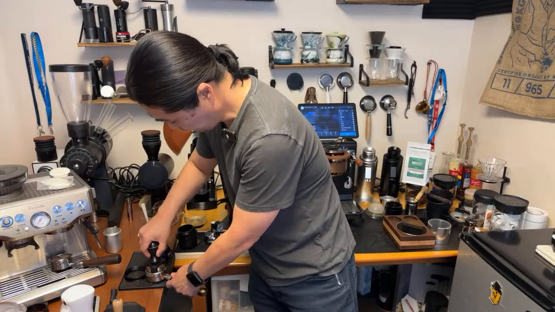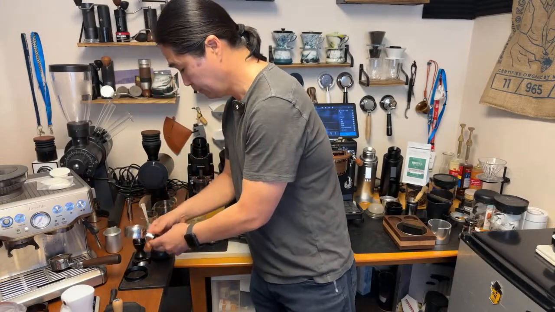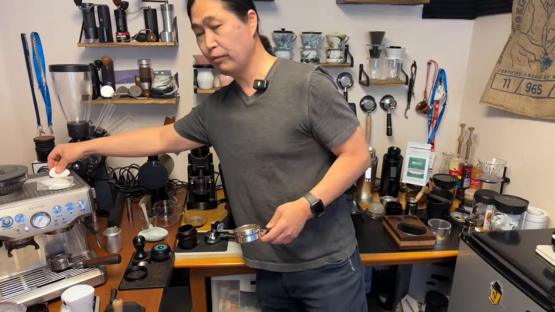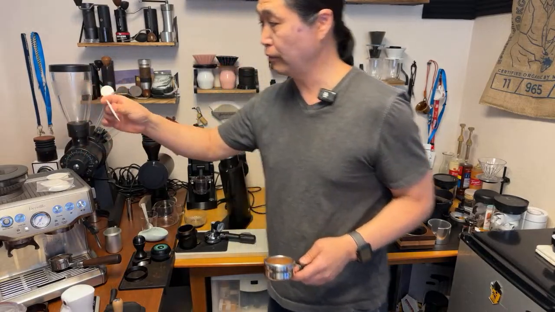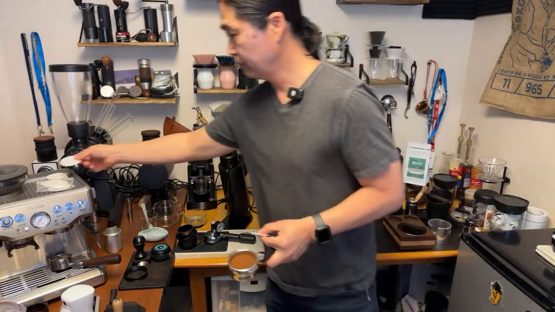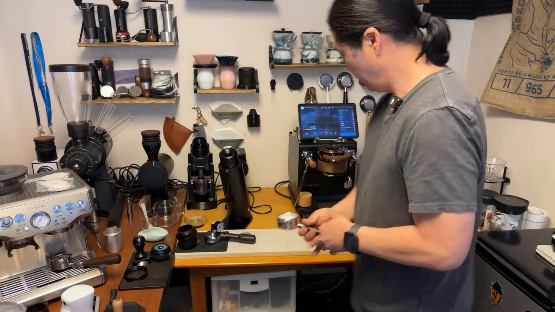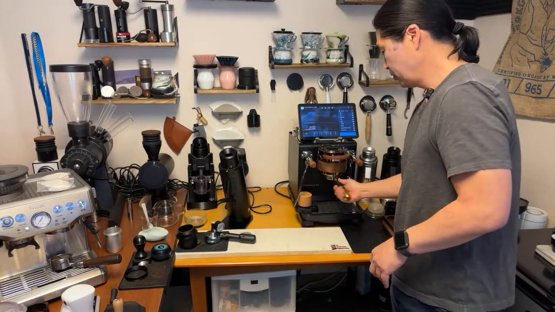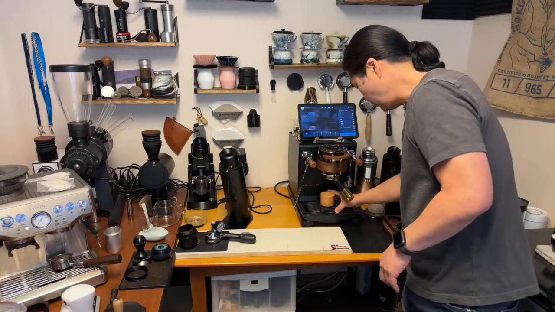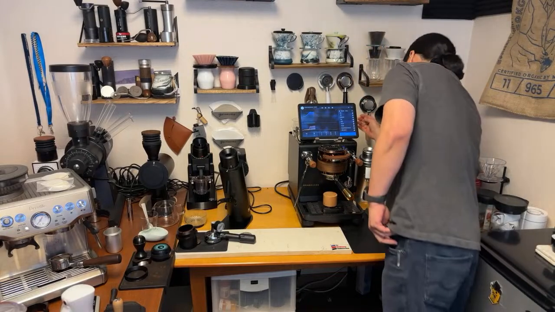There we go. I'm gonna do exactly the same thing as before. I'm gonna put the paper on the top as well. Shot number what, 2? 3? Yeah, here we go.